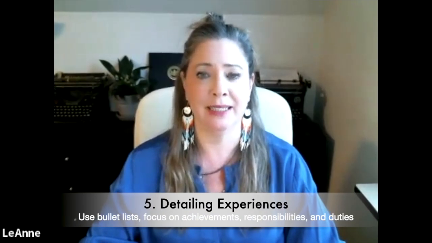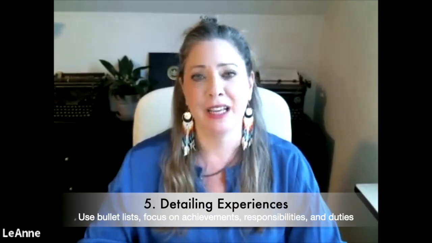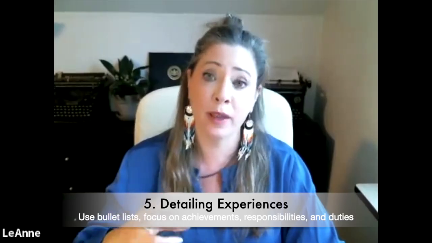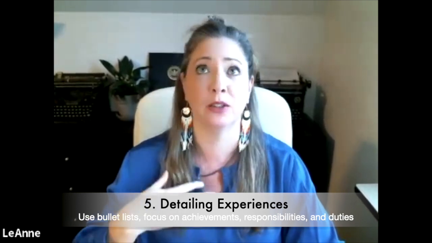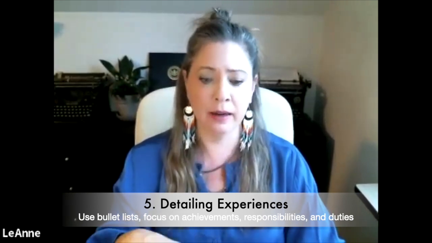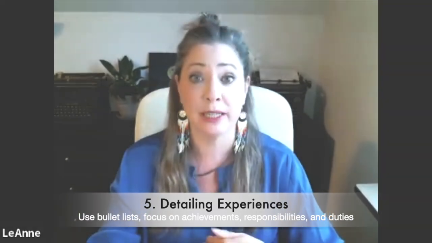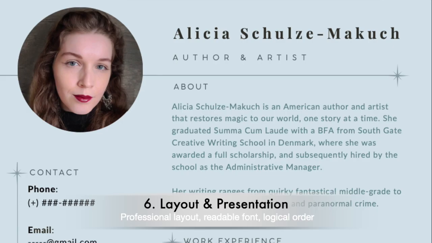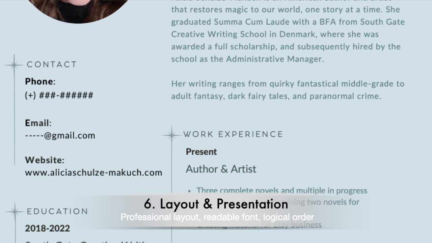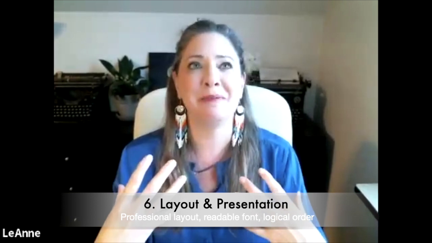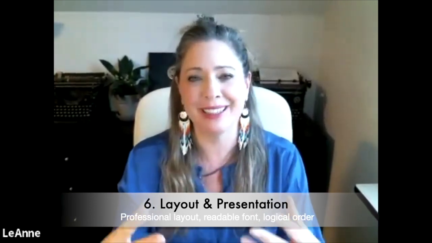The next section is detailing experiences. So you want to use bullet lists to clarify and focus on your achievements, your responsibilities in each role that you have had, along with your job duties. For layout and presentation, you want to use a clean, professional layout. It should have a clear, readable font, and you want to organize all of the information within the document in a logical way. Visual appeal matters, but simplicity is really the key here.